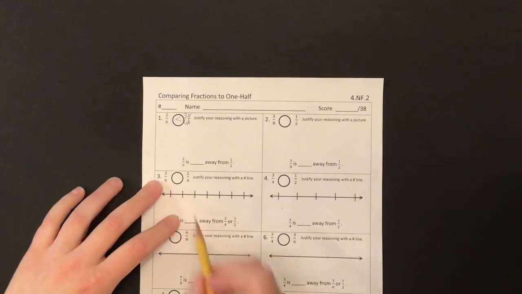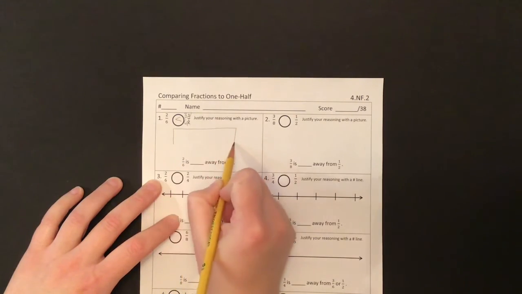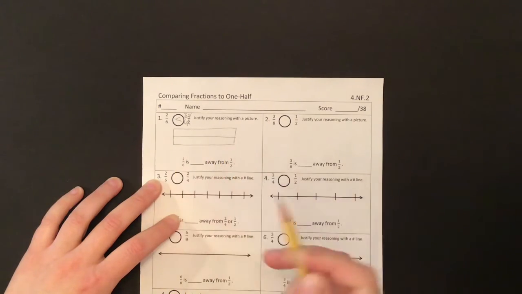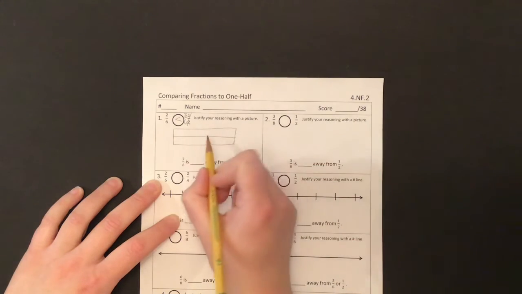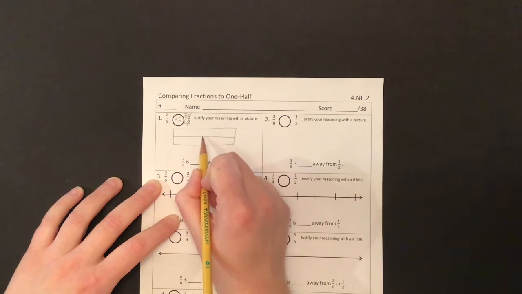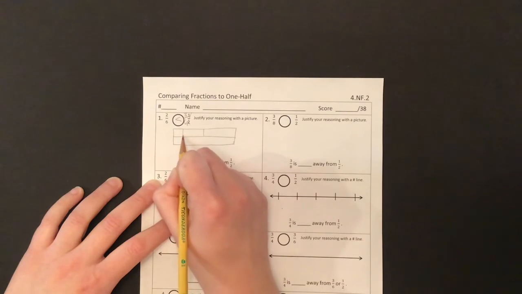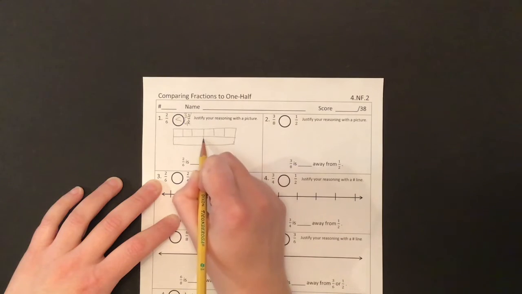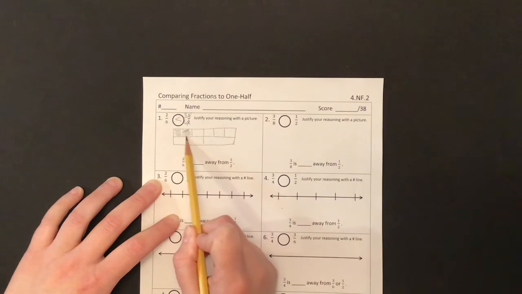I'll go ahead and draw a picture. Again, I really like to use the 2 rectangles. When we're working with these comparing questions, though, we do need to try to be really precise. So we'll do our 6 pieces. There we go. And then we have our half. So I have 2/6 compared to the half.